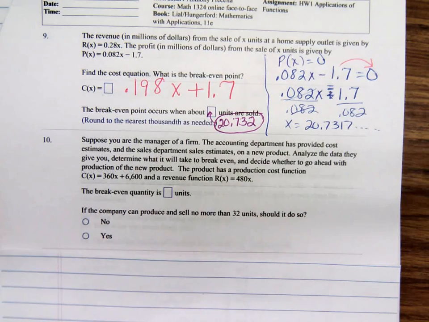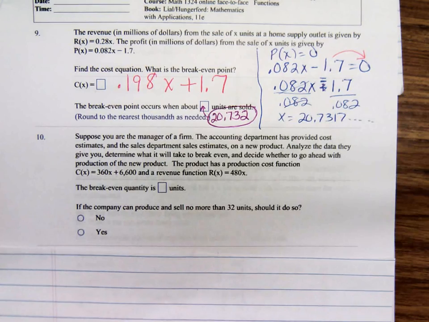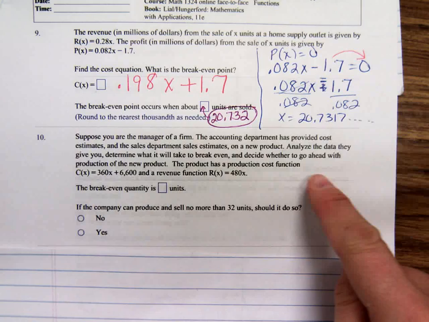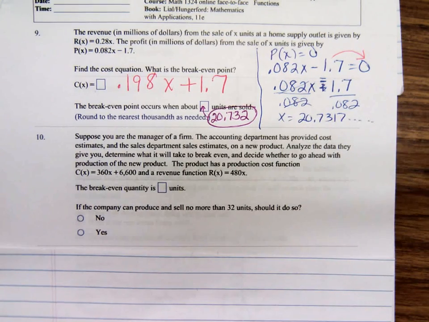Number 10. Suppose you are the manager of a firm. The accounting department has provided cost estimates and the sales department sales estimates on a new product. Analyze the data they give you, determine what it takes to break even, and decide whether to go ahead with production. So the first thing we're told to do is find the break even.